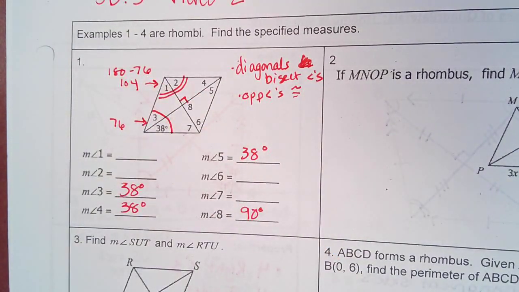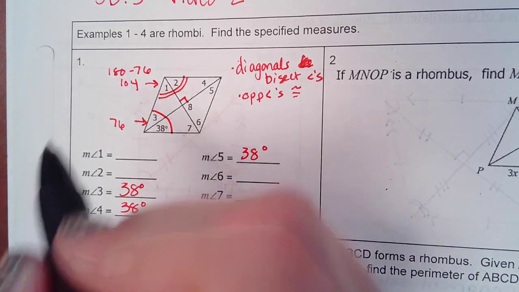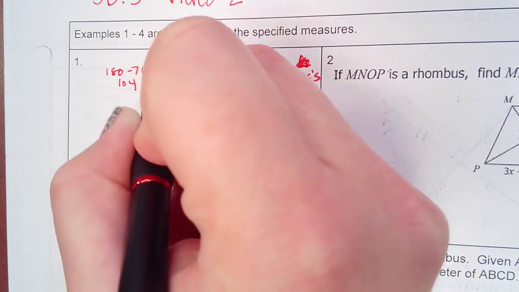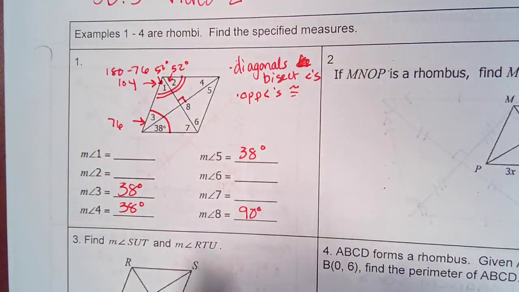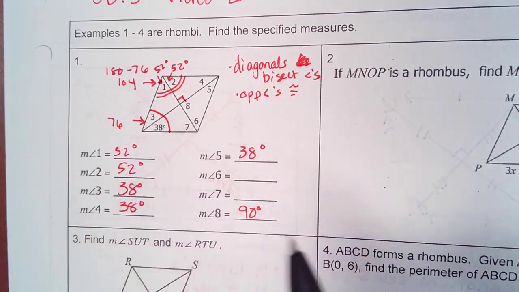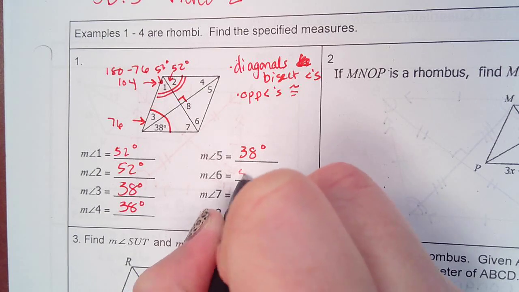And then we will want to split that evenly between the two angles. So each one is 52 degrees and 52 degrees. So angle 1 is 52 degrees, angle 2 is 52 degrees, angle 6 and 7 are additionally both 52 degrees.